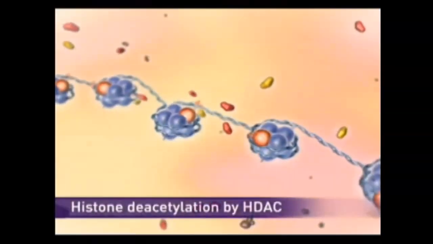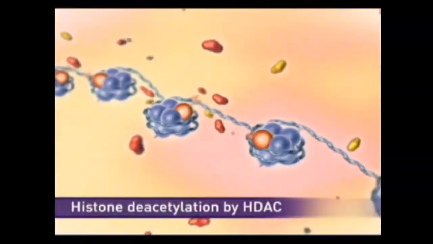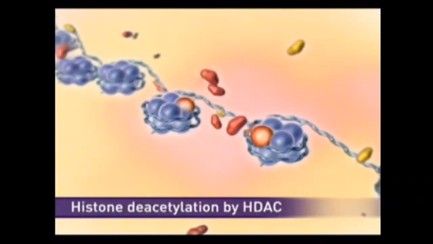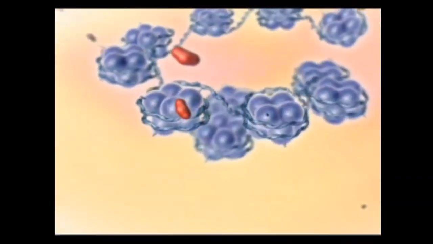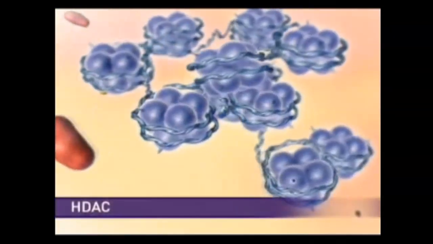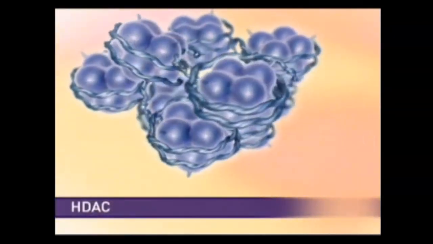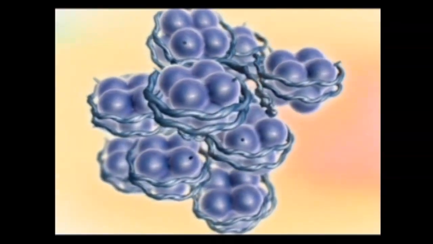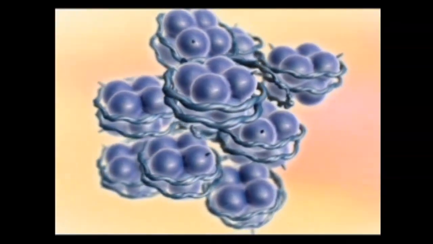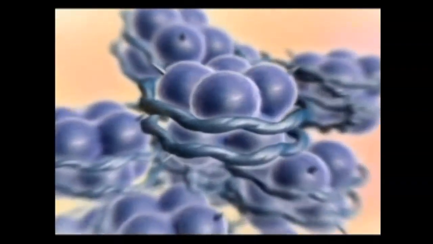Conversely, deacetylation of histones by HDAC results in tight coiling of the DNA and a closed chromatin structure. In some cancer cells, there is an overexpression of HDACs, an aberrant recruitment of HDACs, or an underexpression of HATs, resulting in hypoacetylation of histones and therefore a condensed or closed chromatin structure.